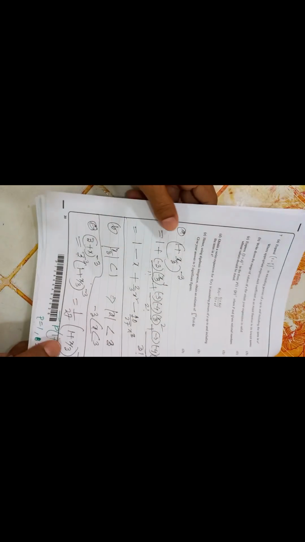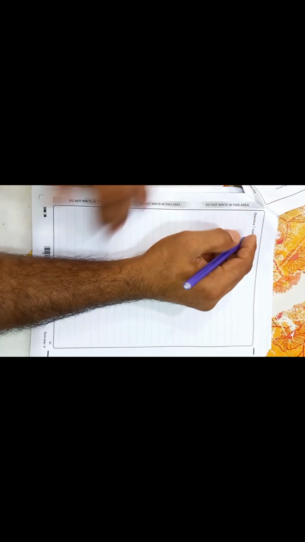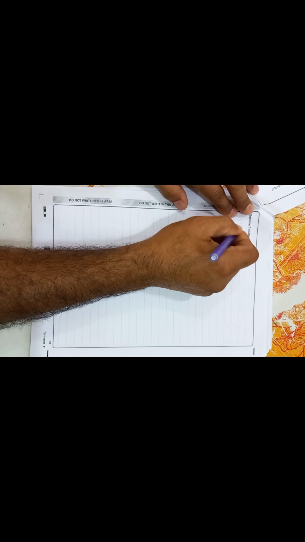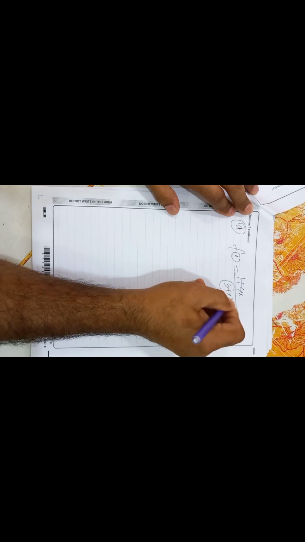Okay, now we're doing the third part, D, equal to 1 plus 4x over 3 plus x, whole cube. That part we are doing. So now this is the D portion: f of x equals (1 plus 4x) over (3 plus x) whole cube.